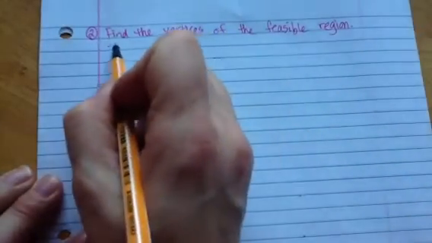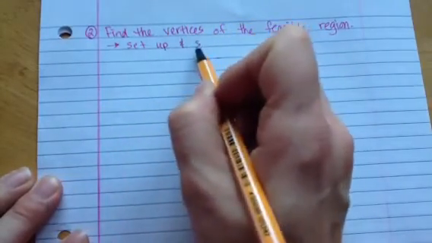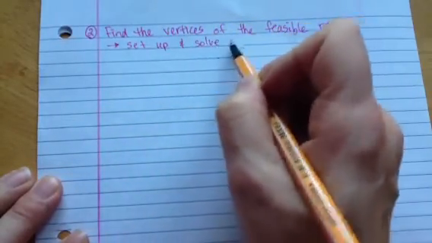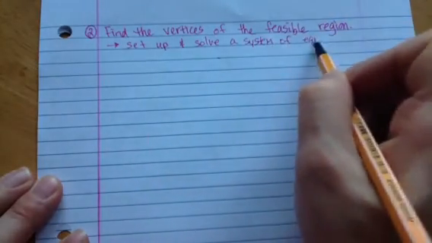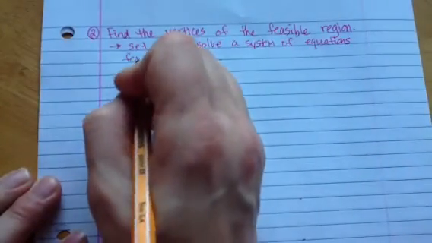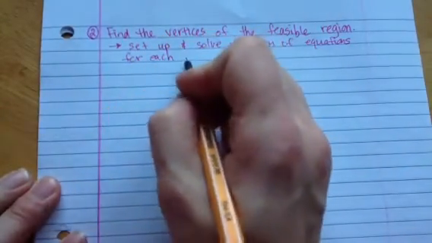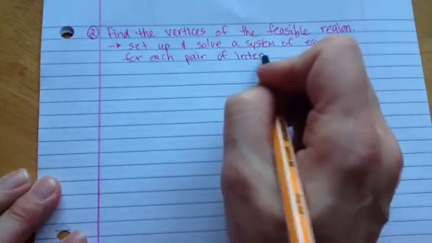And the way that we're going to do that is that we are going to set up and solve a system of equations for each pair of intersecting lines.